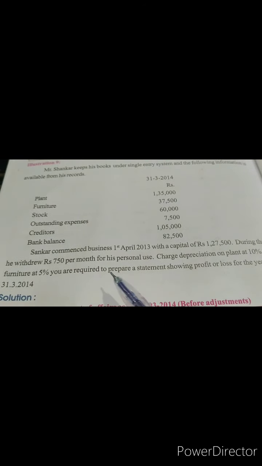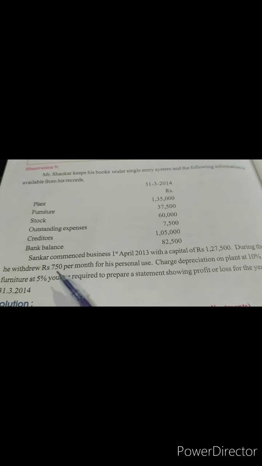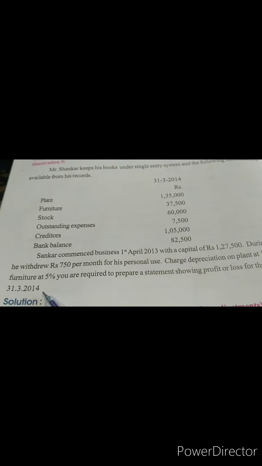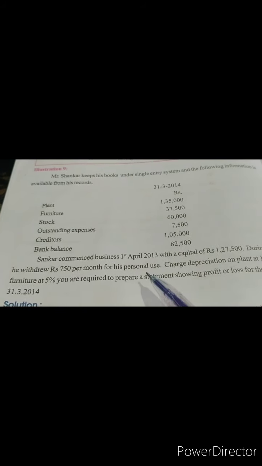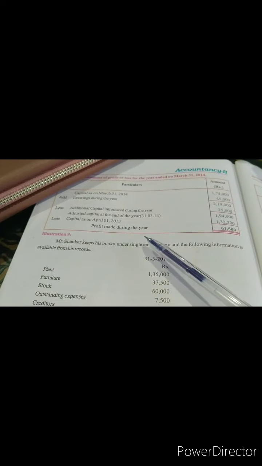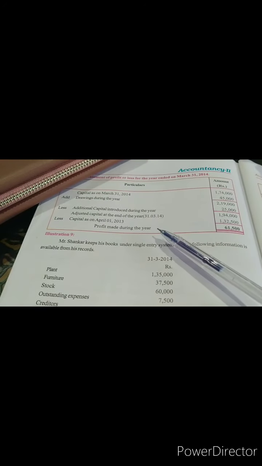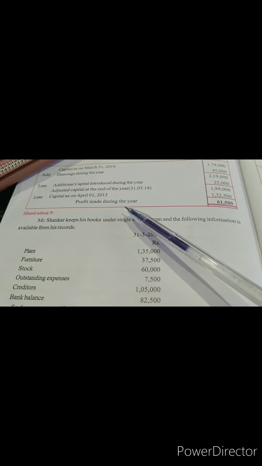What is asked further? You are required to prepare a statement showing profit and loss for the year ended 31st March 2014. As I said, depreciation is new to you. What you'll have to do is calculate profit or loss using the same procedure. Whether you get profit or loss, that is before adjustments.